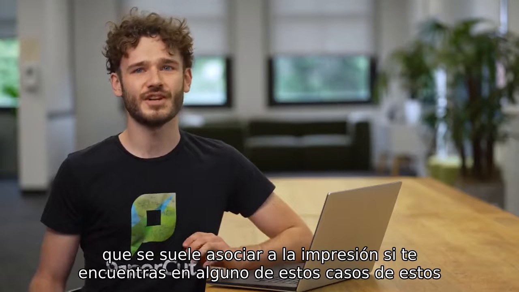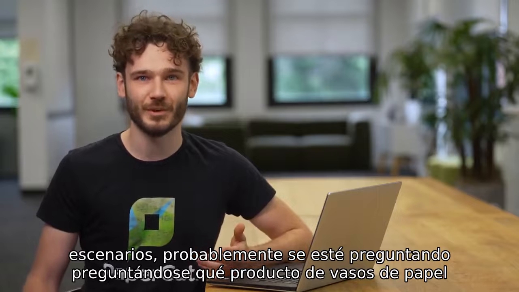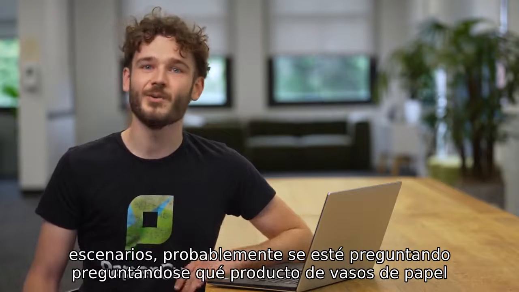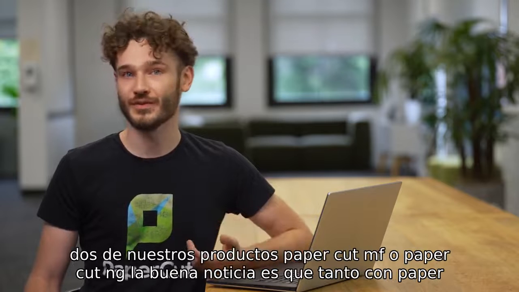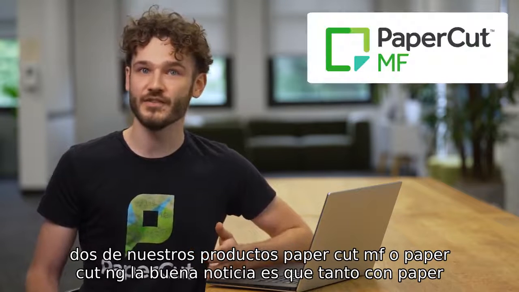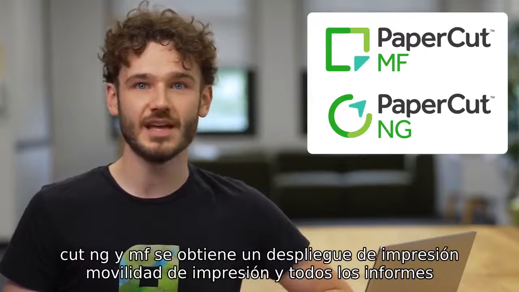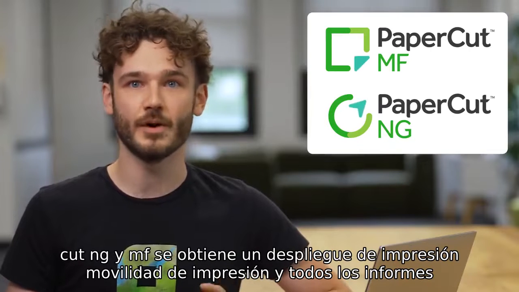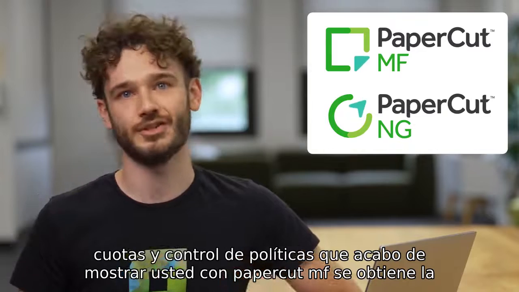If you find yourself resonating with any of these scenarios, you're probably wondering which PaperCut product to try out. Well, we want to make things as easy as possible for you, so we're recommending two of our products, PaperCut MF or PaperCut NG. The good news is, with both PaperCut NG and MF, you get Print Deploy, Mobility Print, and all the reporting, quotas, and policy control I just showed you.